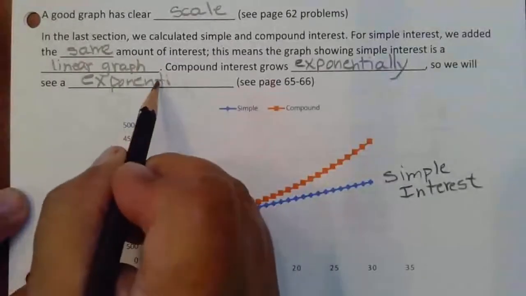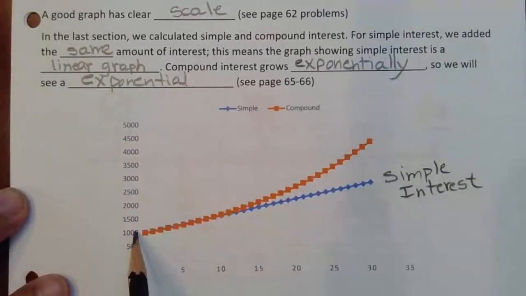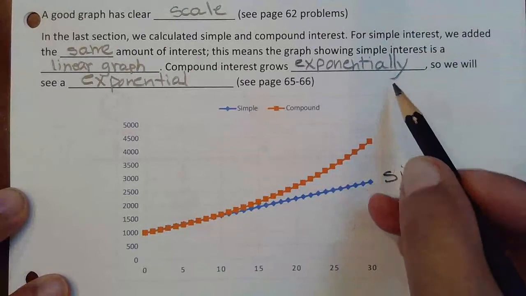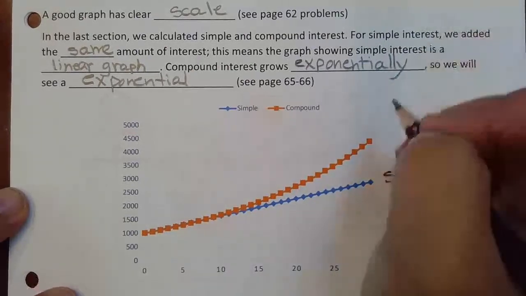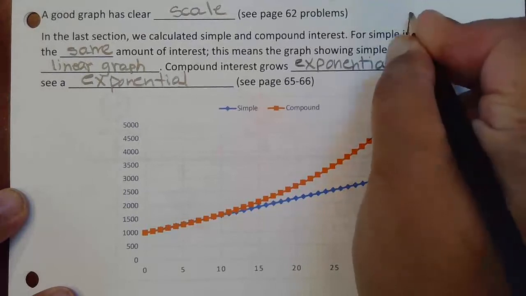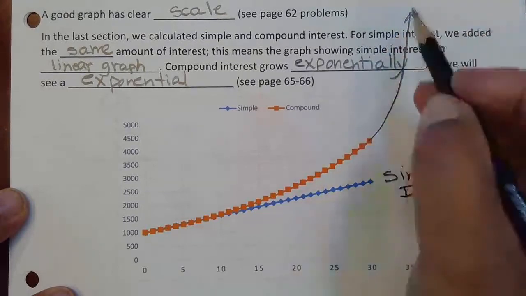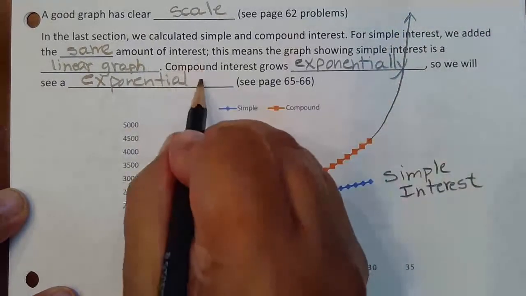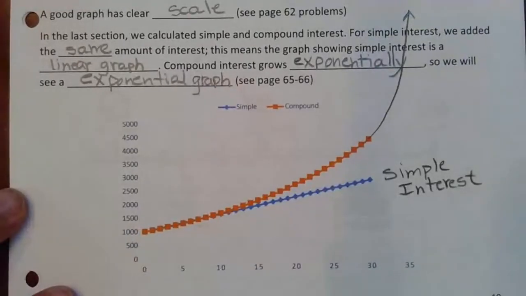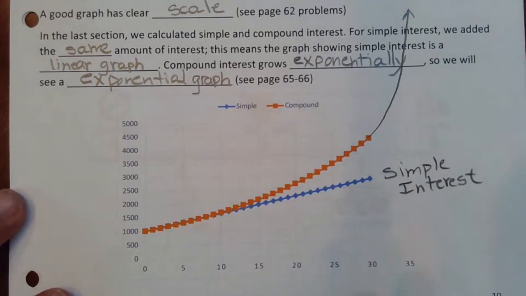Exponential graphs always have this shape. They begin looking like they're straight, and all of a sudden they shoot up and grow much more quickly than this does. In fact, if you allow this graph to continue, it would shoot straight up like that. Not straight up, it'll always have a slight curve on it, but it has that curve shape in contrast to the way a linear graph looks.